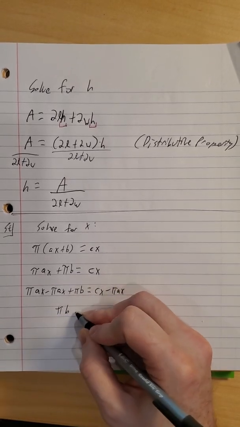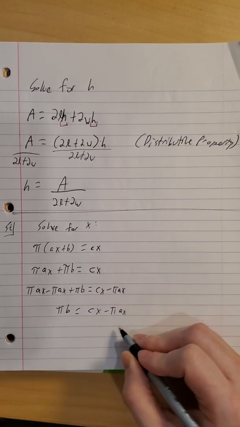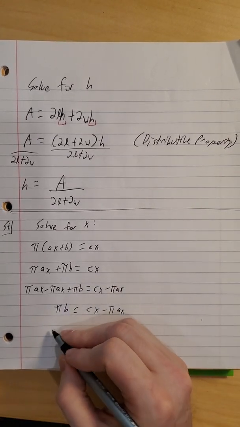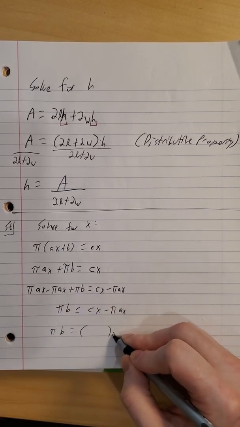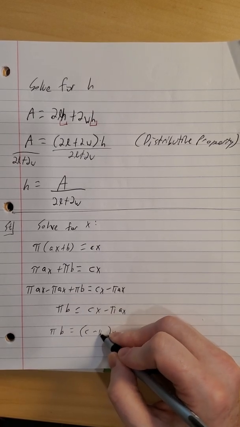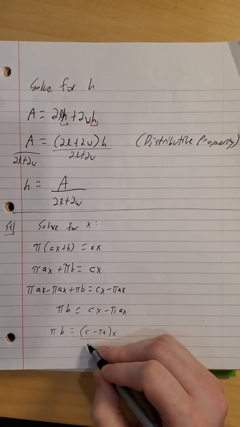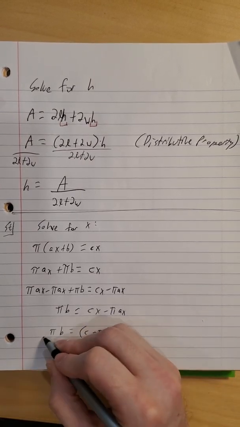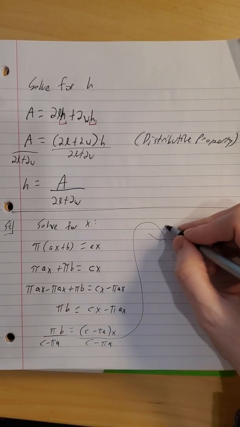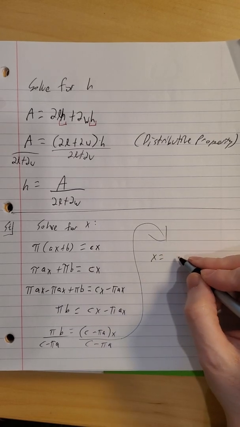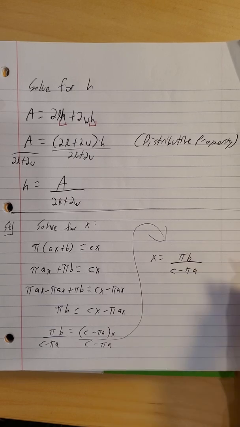So then pi times b is worth cx minus pi times ax. And then we use our friend the distributive property again. So pi times b, pull the common factor of x, leaving us c minus pi a, and finish it off like we did the one above. Divide both sides by c minus pi a. Run out of room there, so we'll finish it over here. So x is worth pi b over c minus pi a.